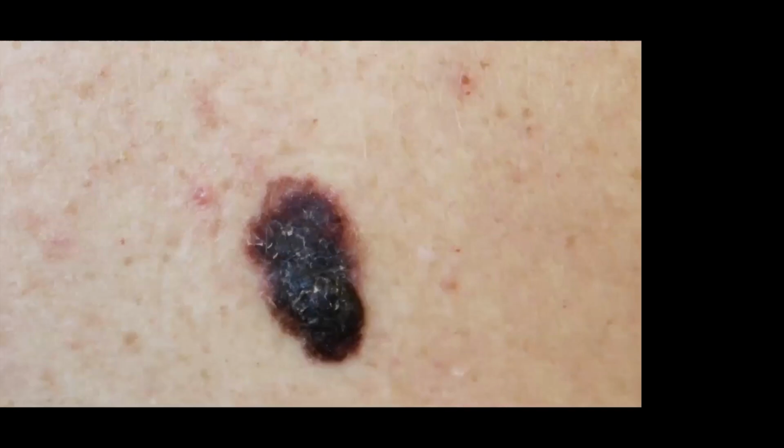And again, here's another suspicious looking lesion that you would be most likely wanting to refer as a 2-week wait to a dermatology unit for further review.